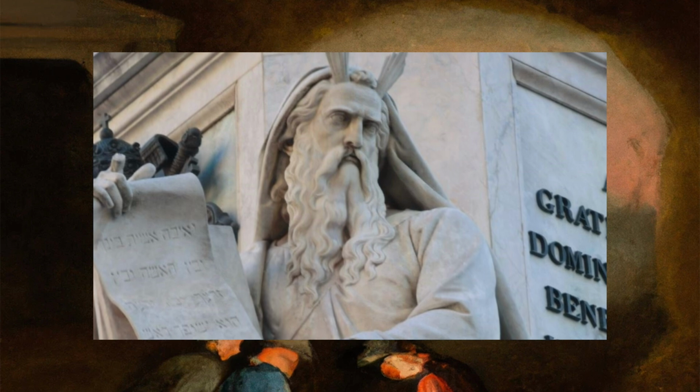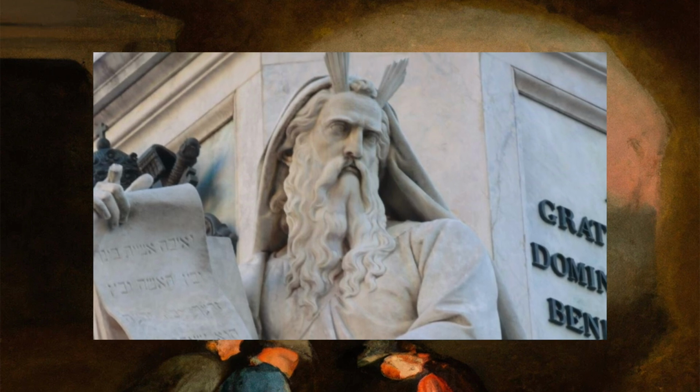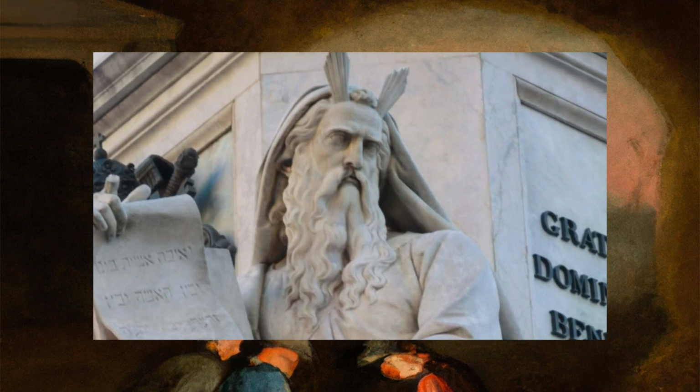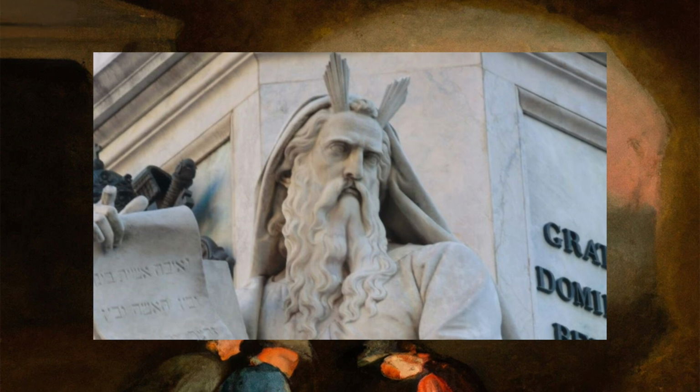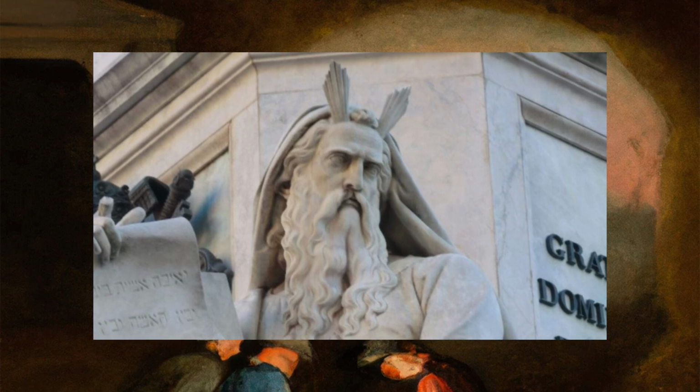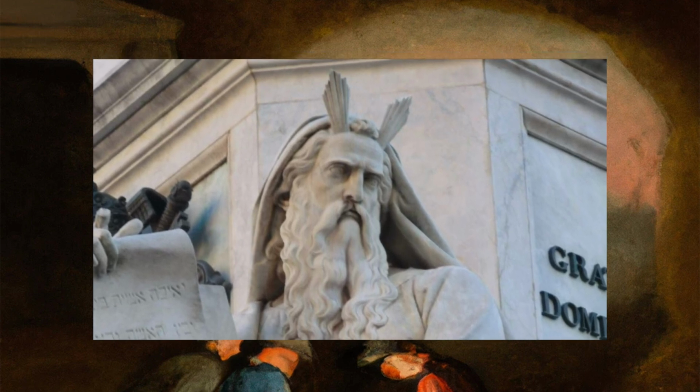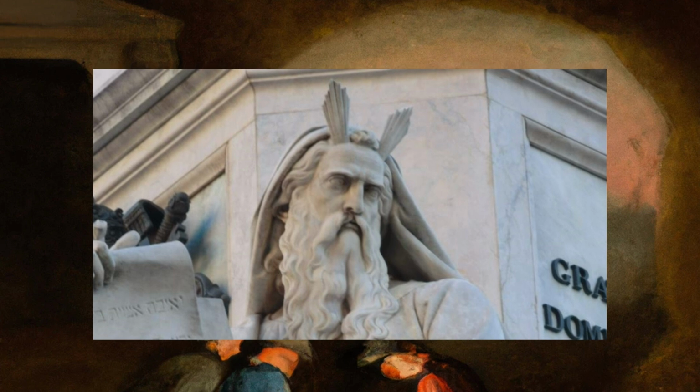I think in the translation it says that when he came down he was radiant, and the root of this word radiant shares the same root as horns, and sometimes Moses is depicted with these horns as some way to show that he's in direct contact with God and carries the message of God.